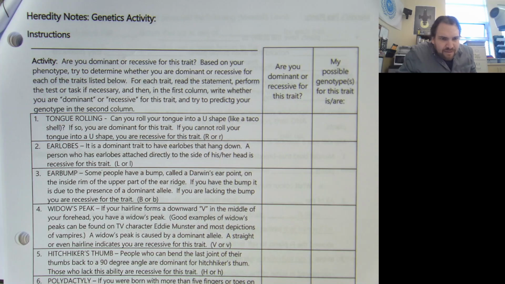Okay. The Darwin's ear bump. I don't know why it's called that, but it is. Some people have this, some people do not. It's located up here. You may or may not have a small bump. Either you have it or you don't. Yeah, you totally do, right there. This is your other side.